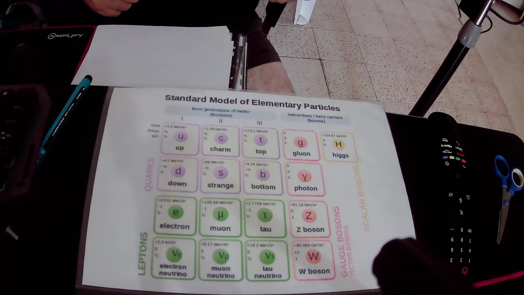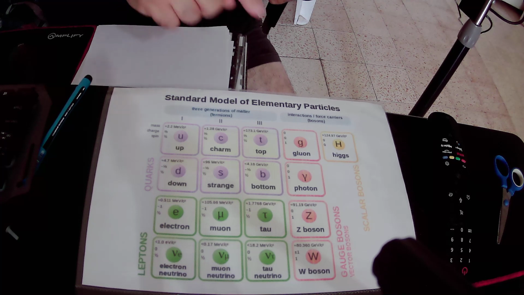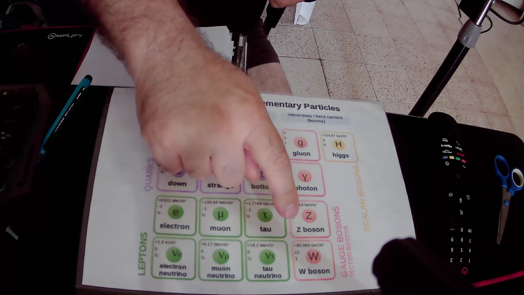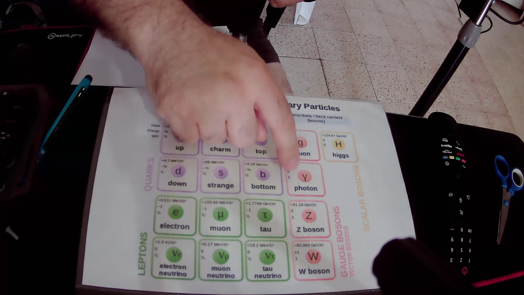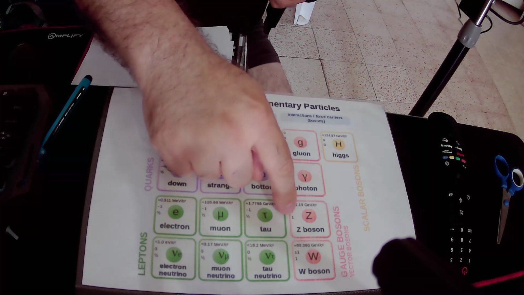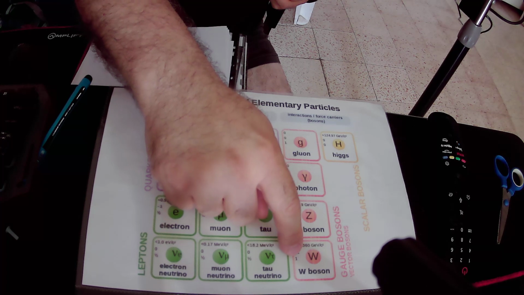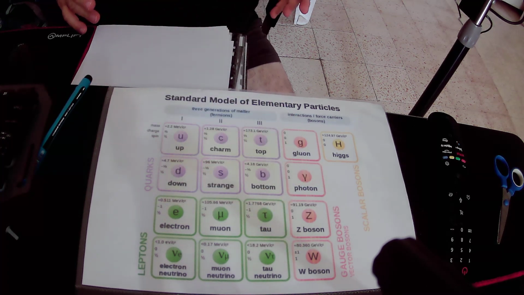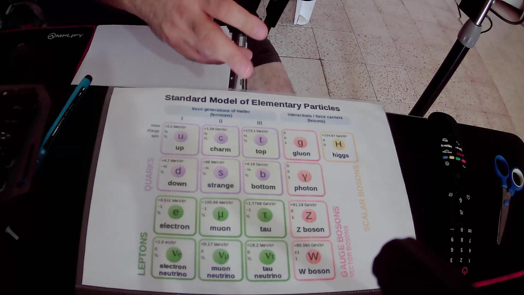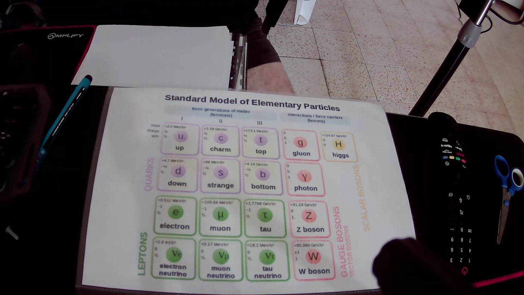So in total we have 12 particles, because we have 8 gluons, 1 photon, 1 boson Z and 2 boson W particles. In total it is 12 particles, and the 13th particle is not in this table because it is the graviton, which creates the gravitational force.